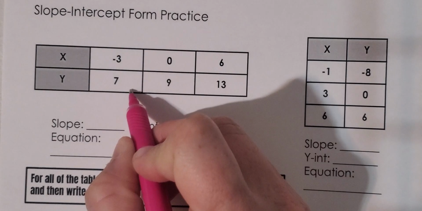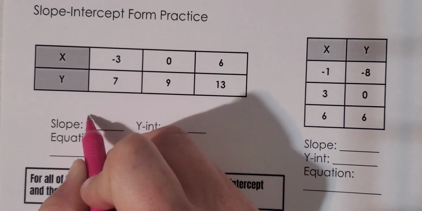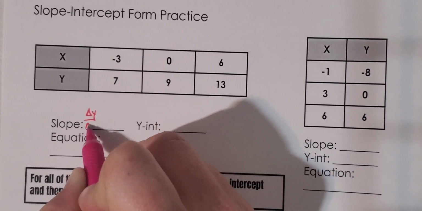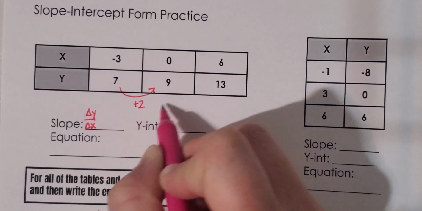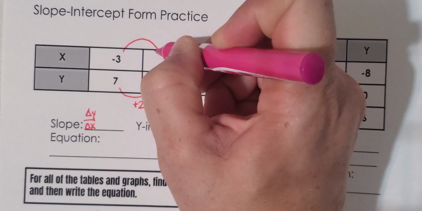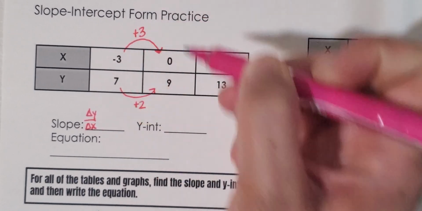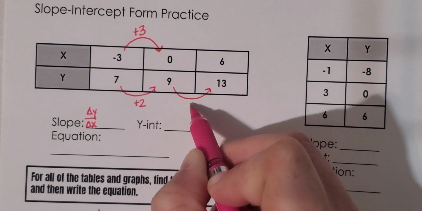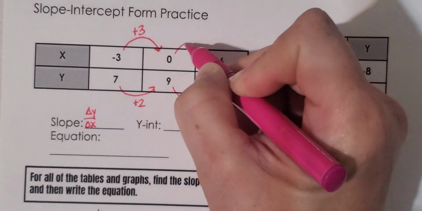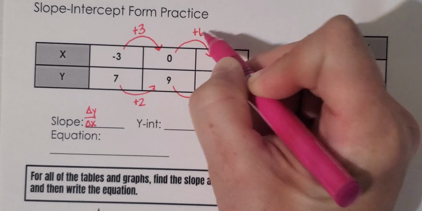So looking at this, I am going to find my slope by finding my change in y over my change in x. So from 7 to 9, I'm adding 2, while in my x, I am adding 3. From 9 to 13, I'm adding 4. From 0 to 6, I'm adding 6.